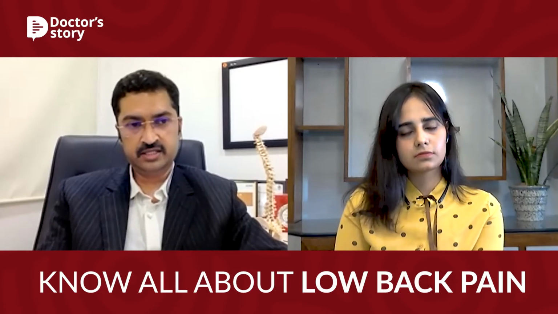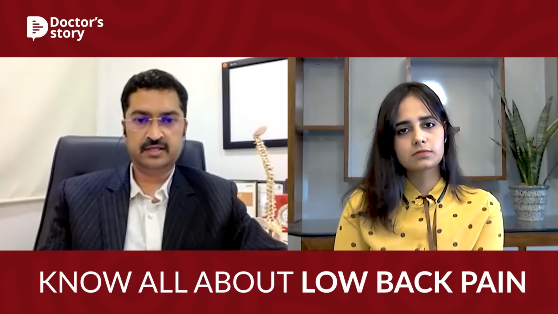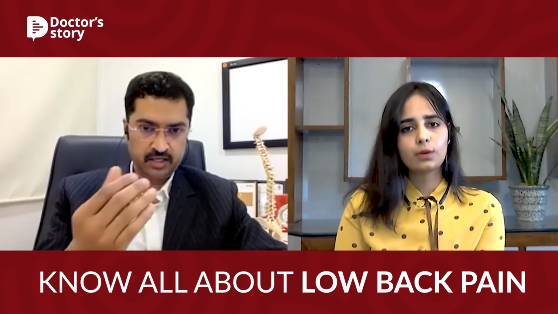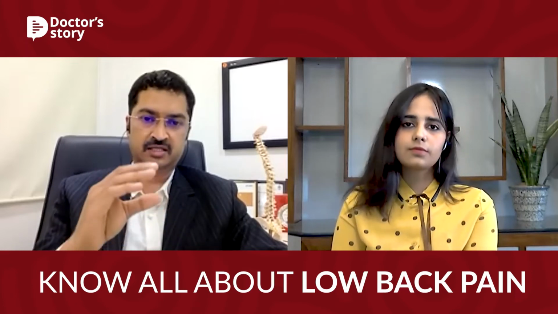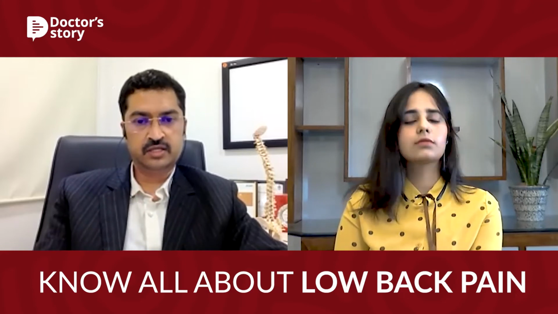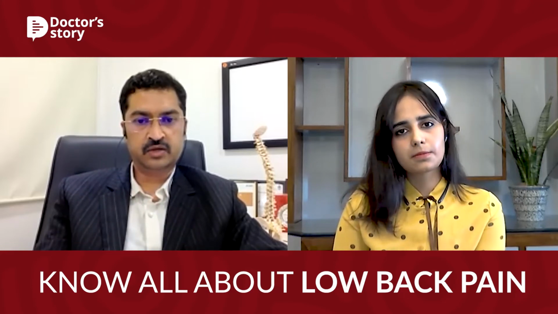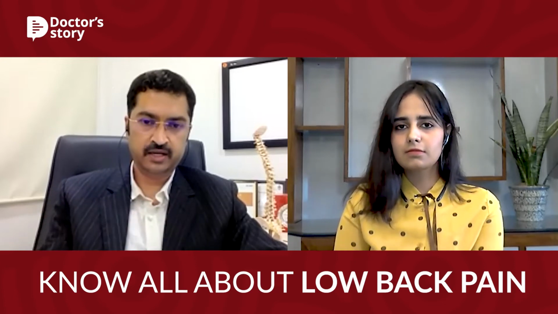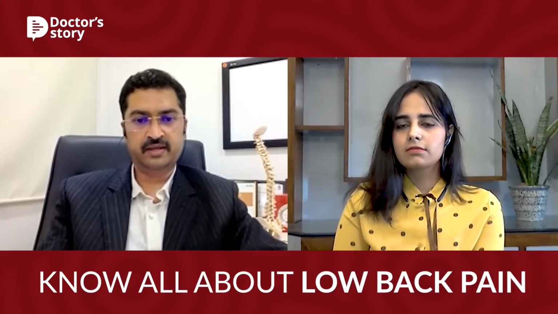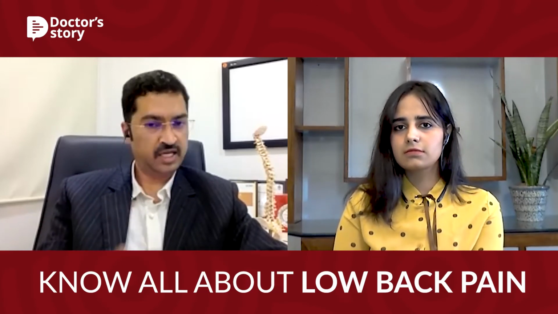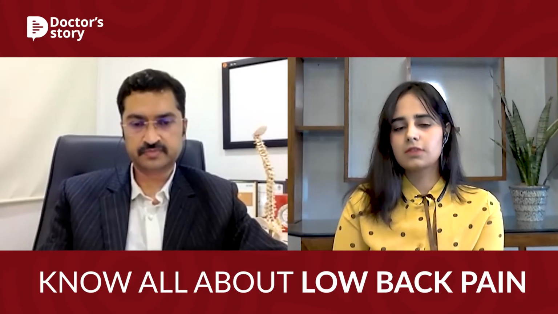The other reason in old age for pain is osteoporosis, which is weakening of the bones. The bones become more porous and they start crumbling, especially in women after menopause. So in general, older people are more at risk of developing back pain due to degenerative changes as well as osteoporosis and other reasons.